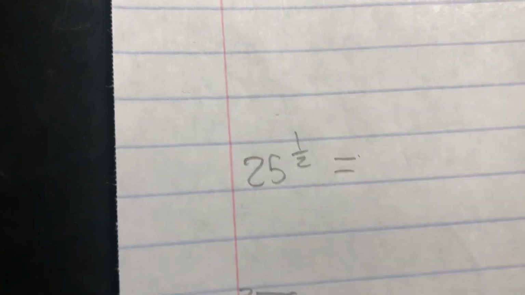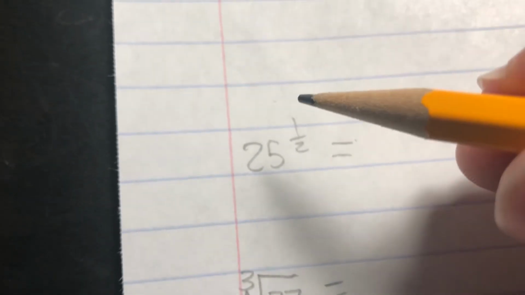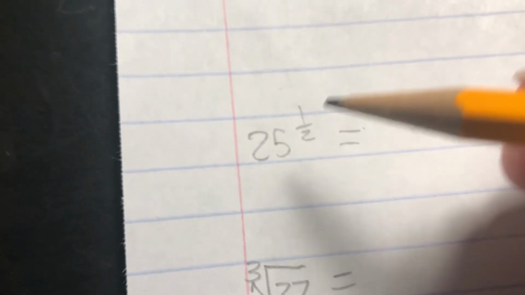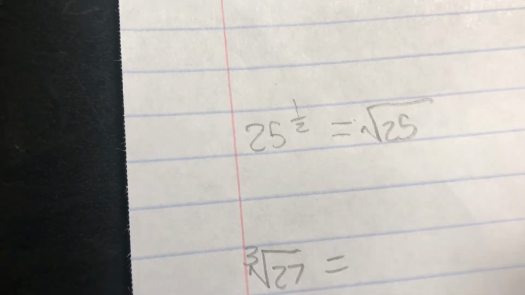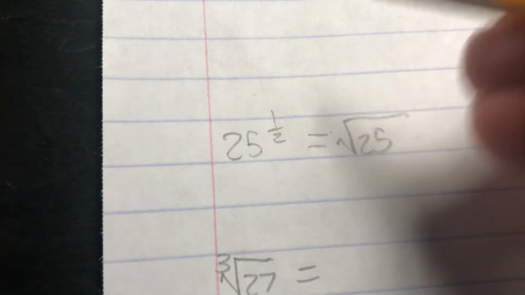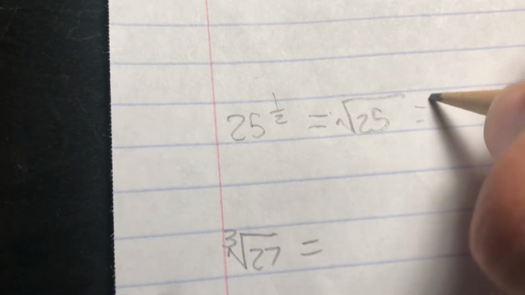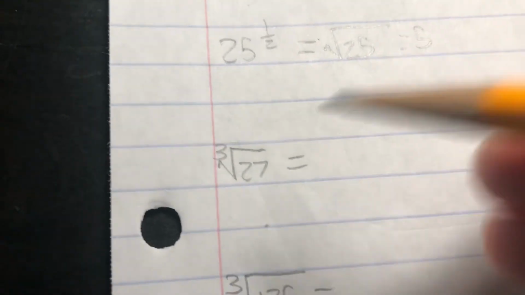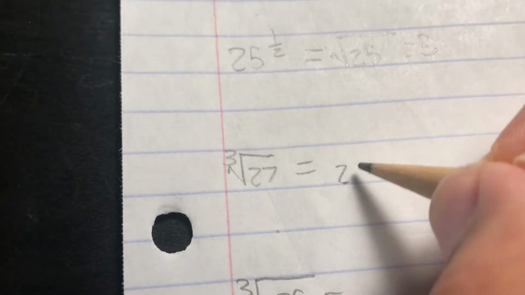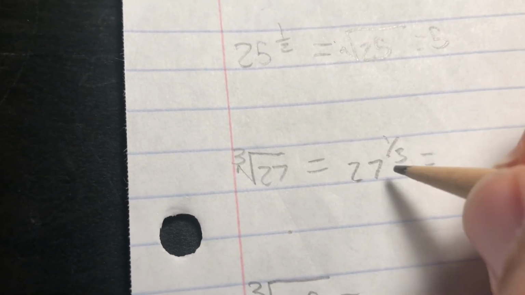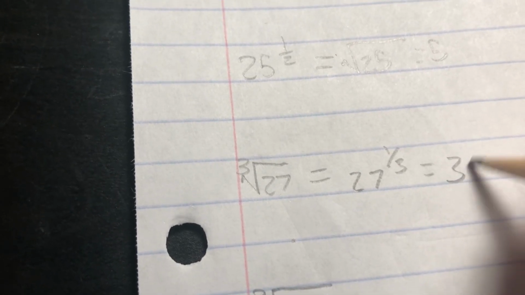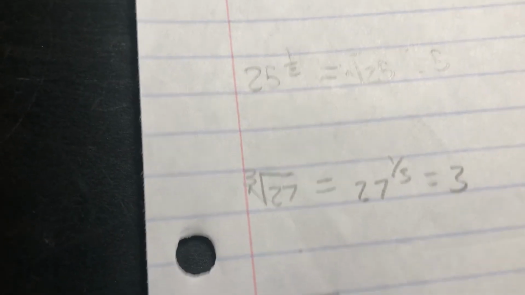Okay, there we go. Now, 25 to the half exponent is the same thing as saying the square root of 25. Okay, well, the square root of 25 is 5. The 3 here is the same thing as me writing 27 to the 1/3. That's radical form. This is exponential form. And this equals 3, because 3 times 3 times 3 will make 27.